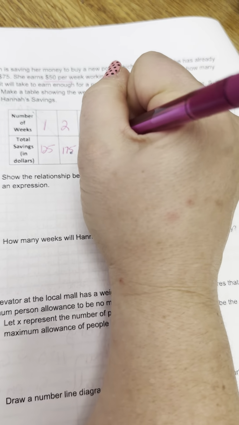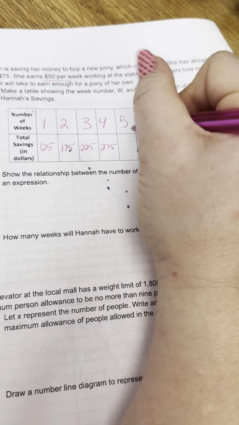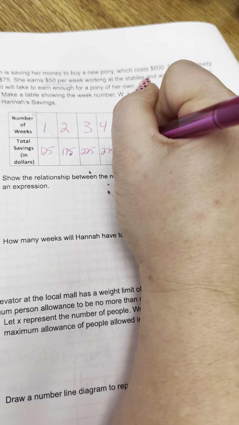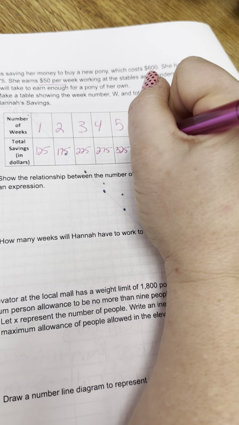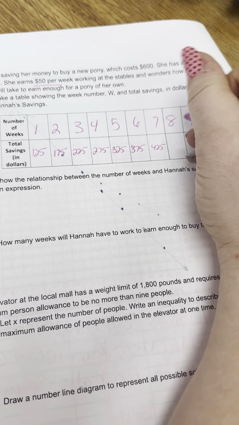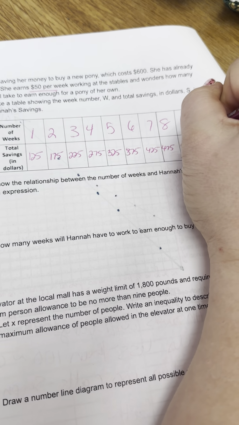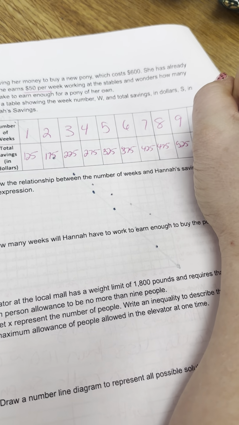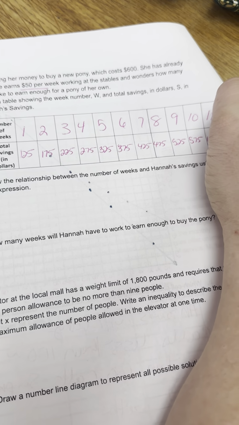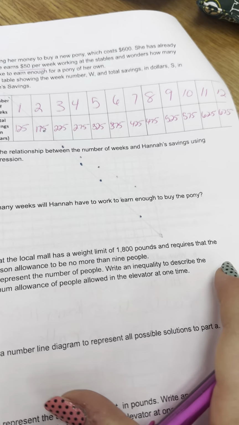So 175, 225, 275, 325. Okay, so that's us filling in the chart.